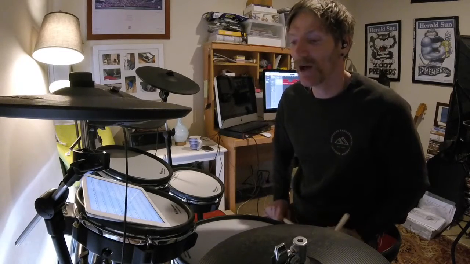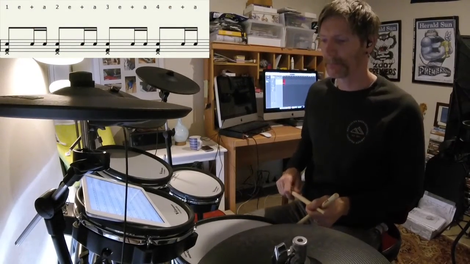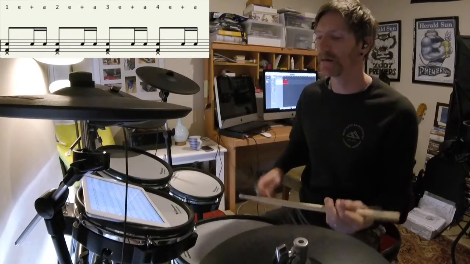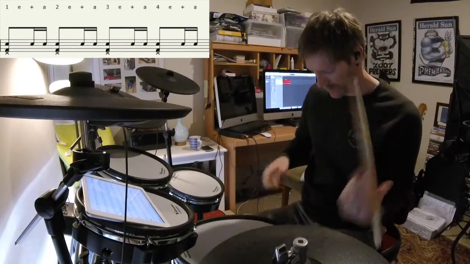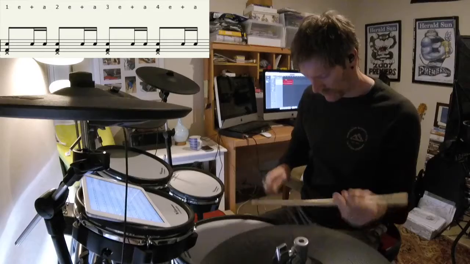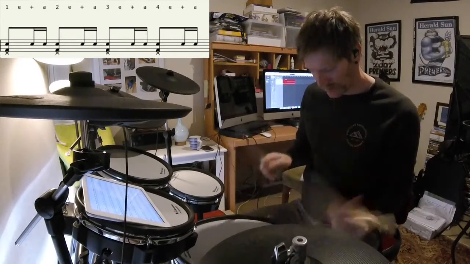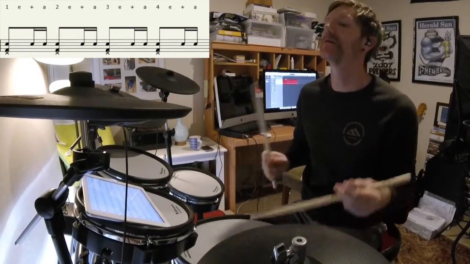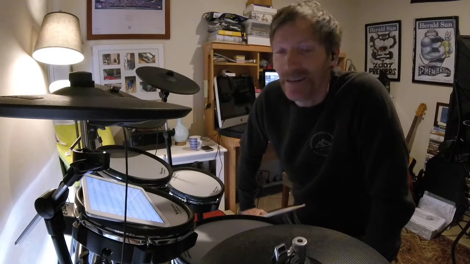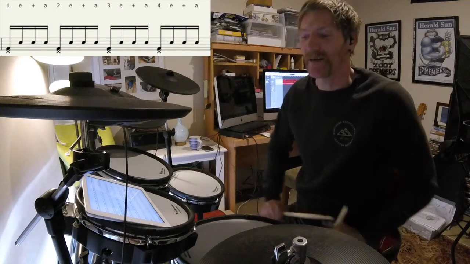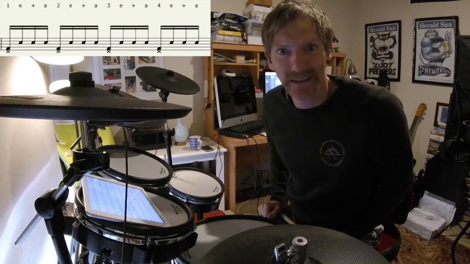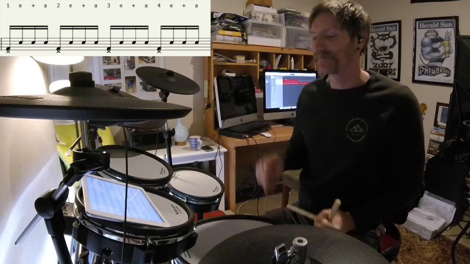All right, line 4. Sounded like a bit of a gallop. That was good. And line 5 with 1 note at the beginning each time rested.